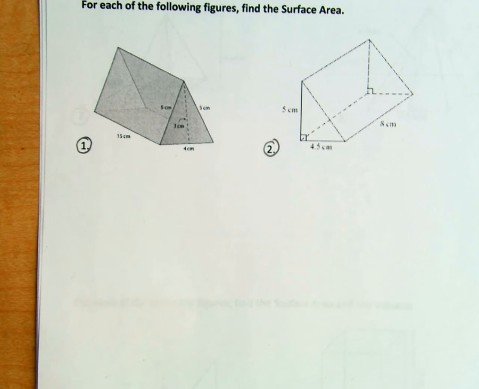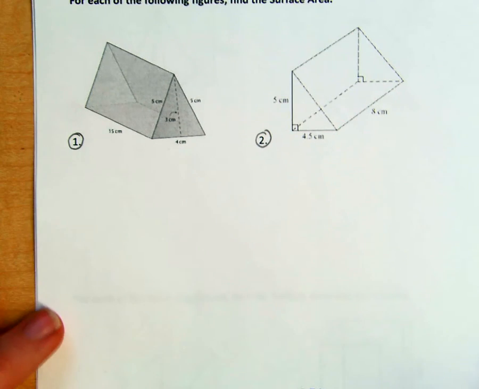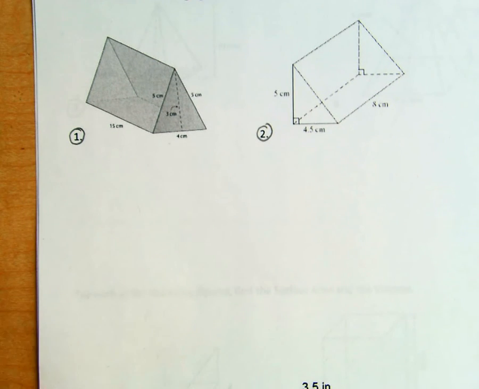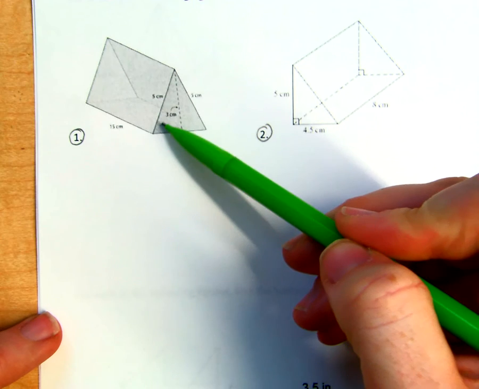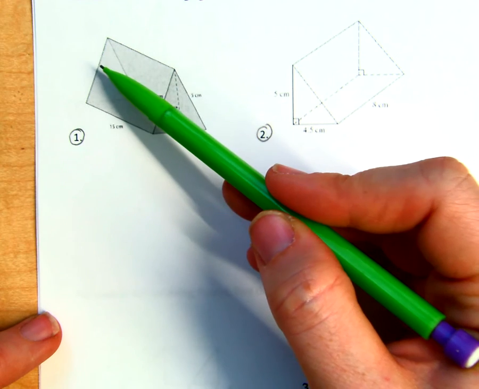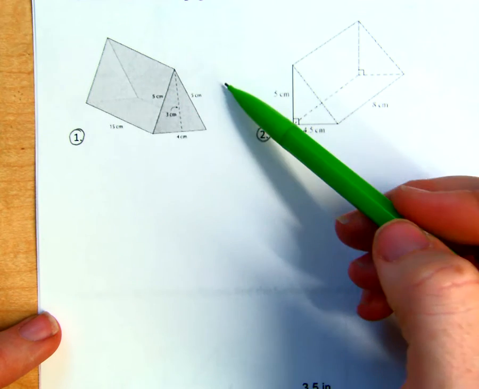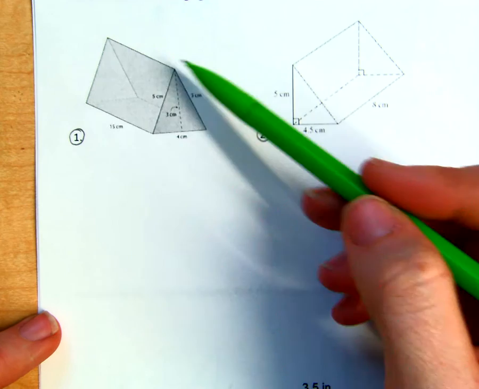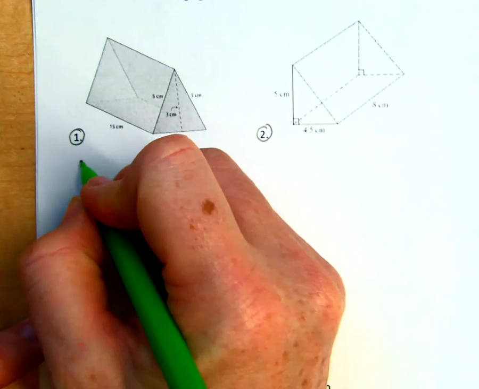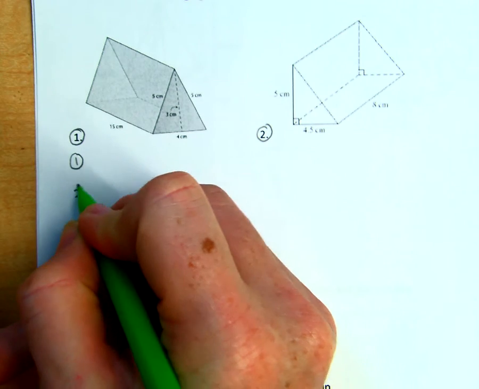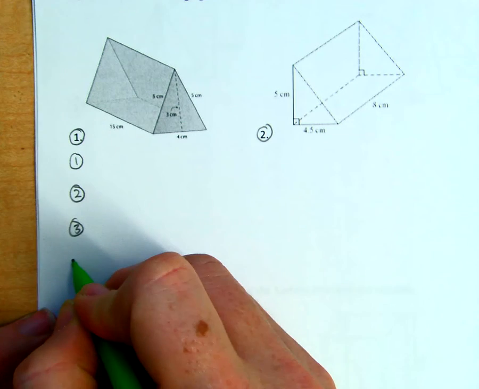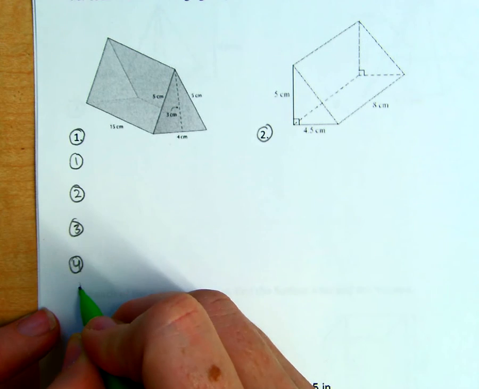faces. Okay, so looking at this guy, I usually say, how many faces do you see? Okay, so in this case, we've got one in the front and the back, so that's 2. One in the bottom, that's 3. And then the 2 rooftop pieces, 4 and 5. Okay, so this particular one has 5 faces. So I'm just going to list 1, 2, 3, 4, and 5.